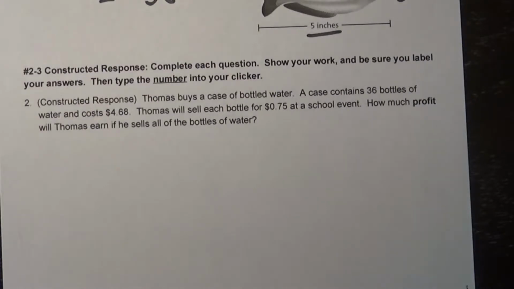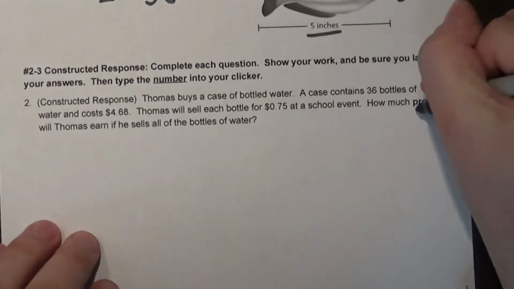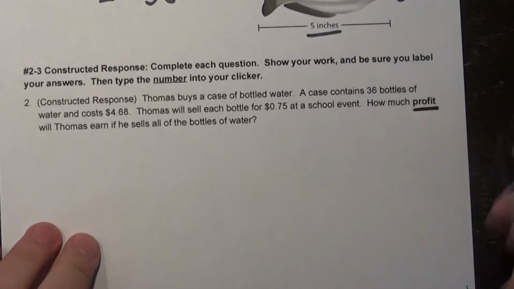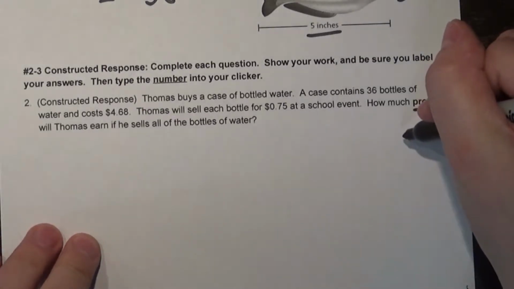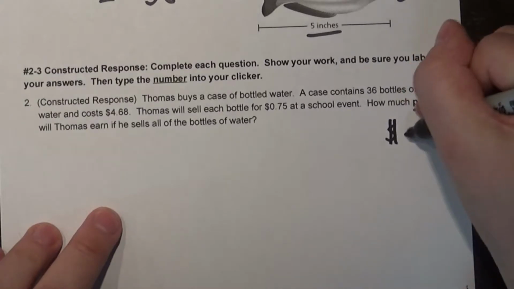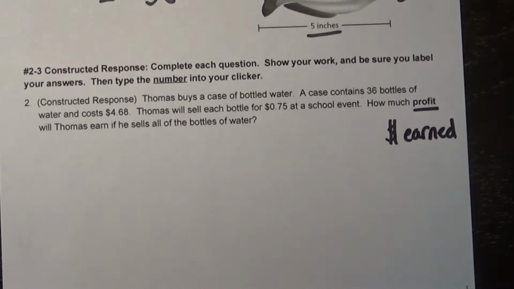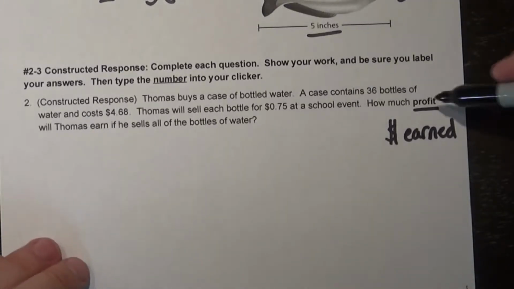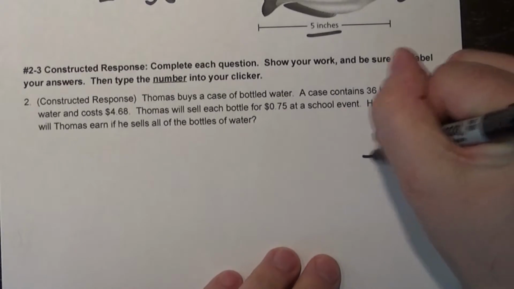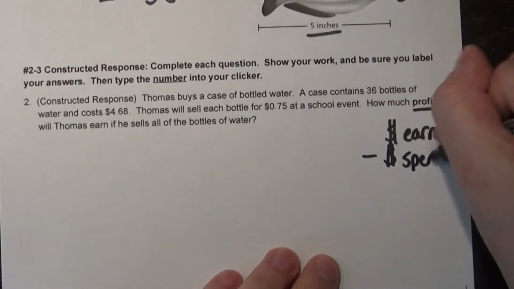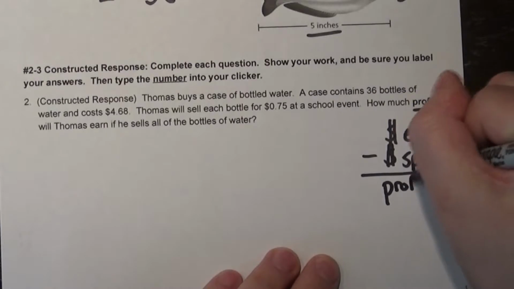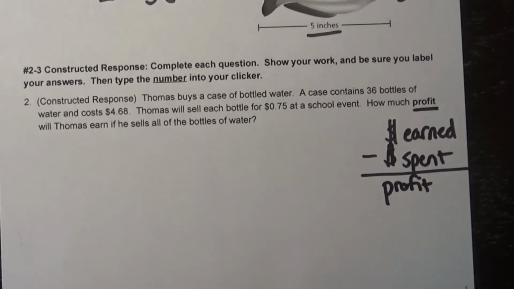To answer this question, we want to think to ourselves that the word profit, here in boldface type, is going to be the same as the money earned. Okay? And so the profit is the money earned. That means we can take the amount that he's earning overall and subtract the amount he's spending, and that's going to be the total profit. So it's the money earned minus the money spent. That's going to equal profit. It's important to understand the terminology there, and that word profit is pretty important here.